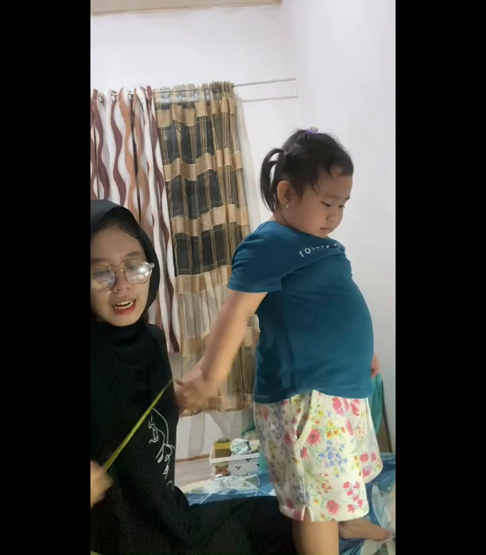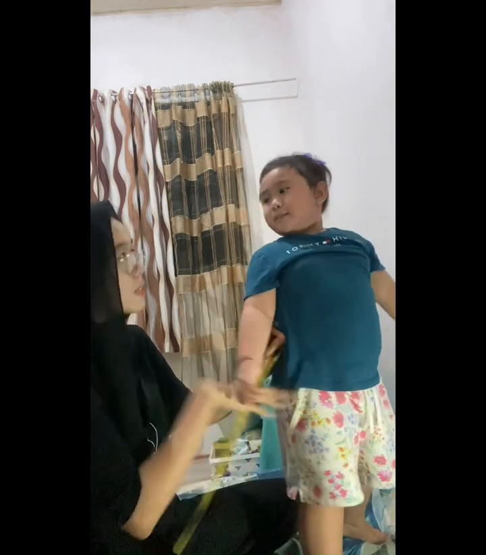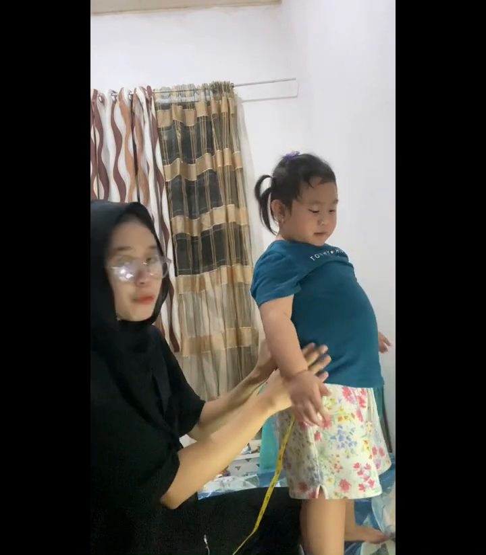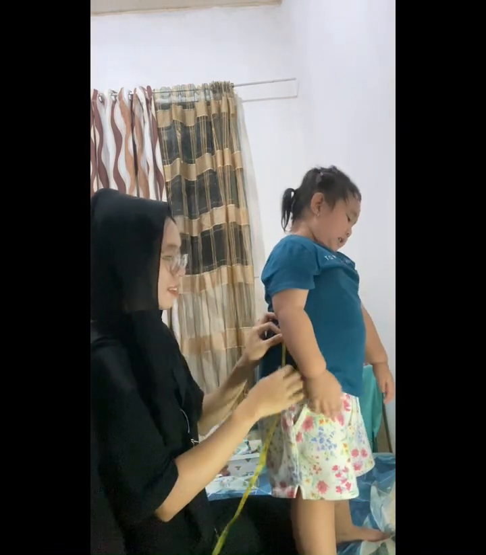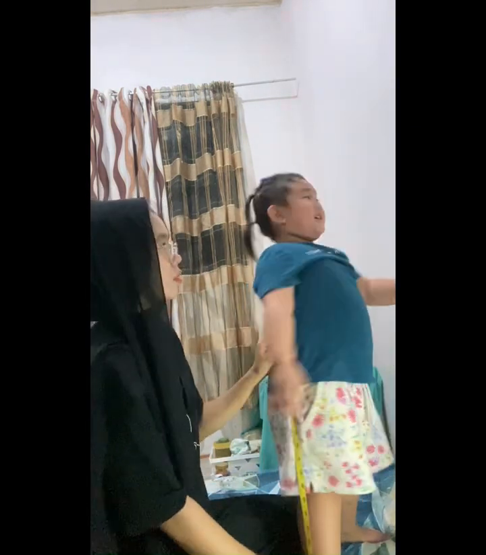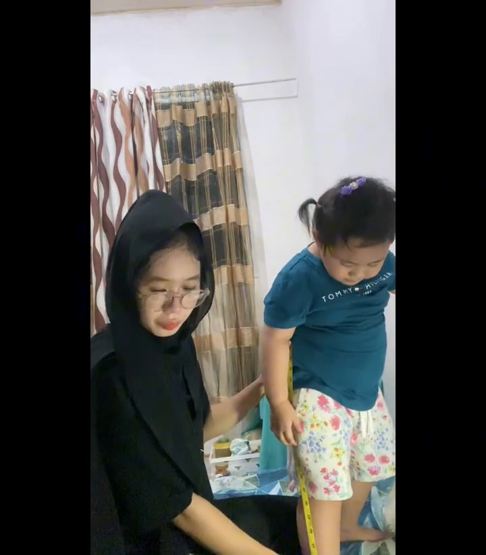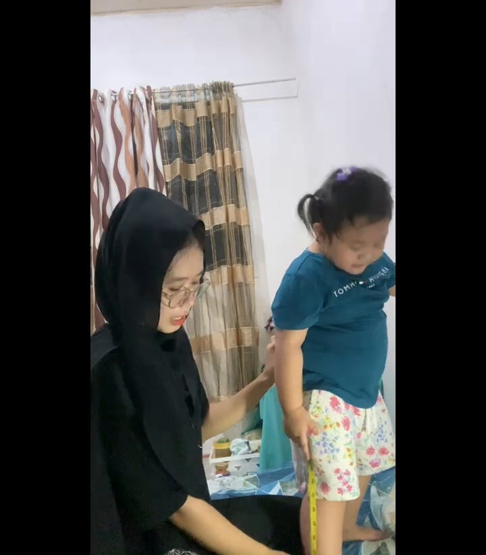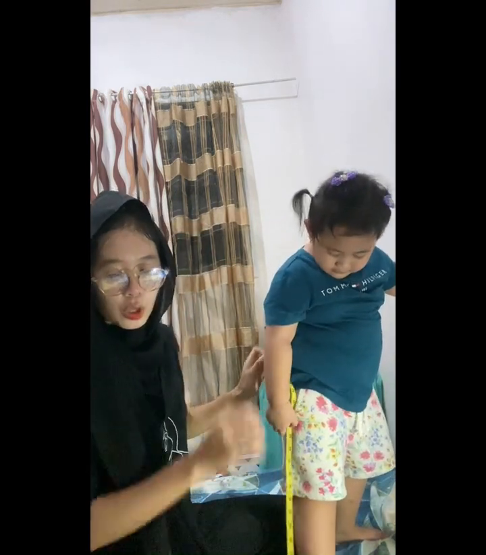Next is the length of the pants. So from the waist, from here down to the knee of the client.